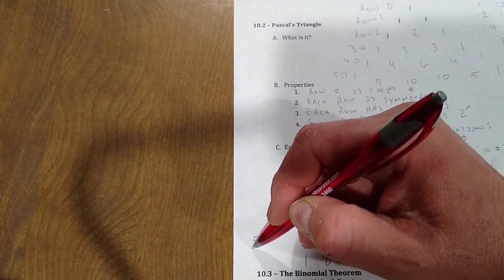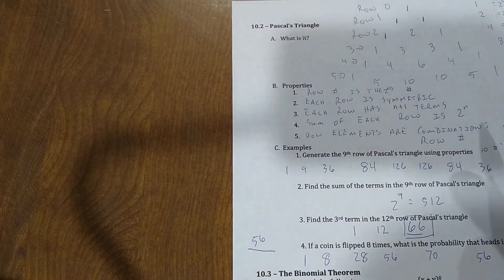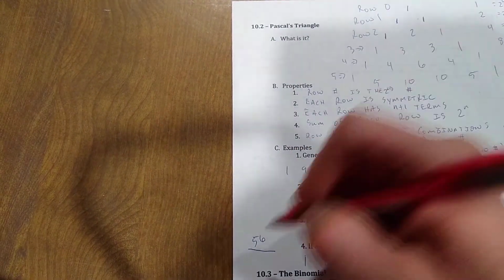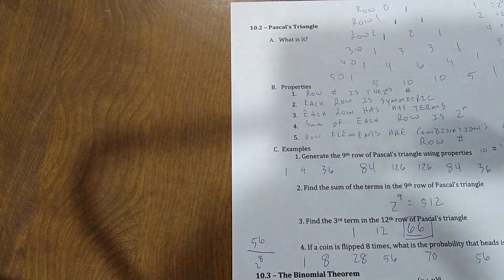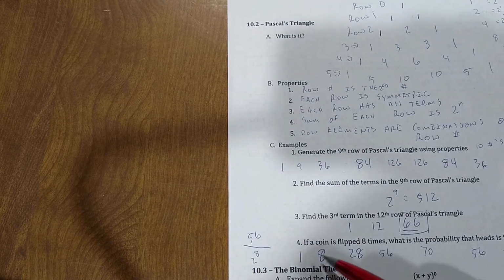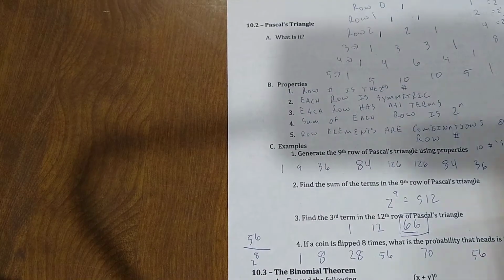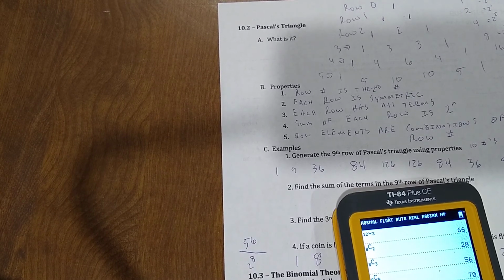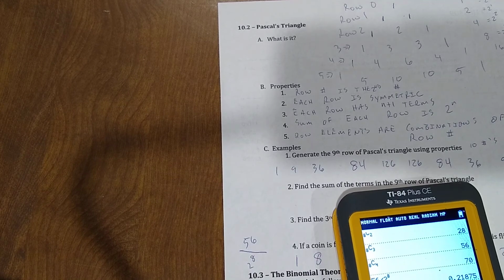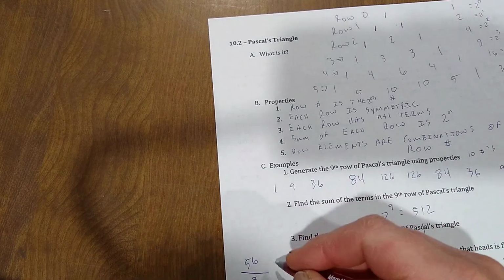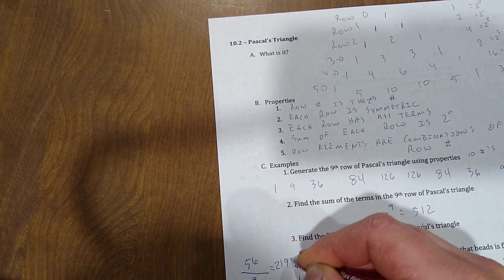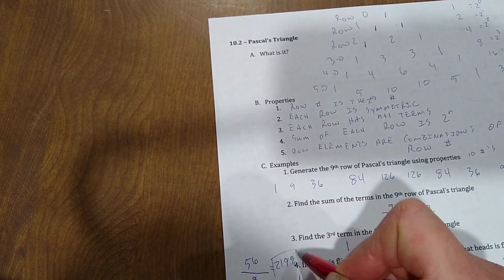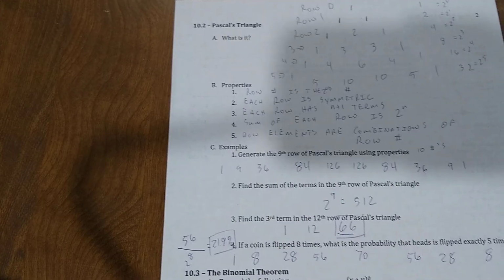And then now the denominator is the total number of ways that you can do anything. That would be 2 to the 8th. So 2 to the 8th, or you could just add up all these. So we're going to go 56 divided by 2 to the 8th. And you'll have a 21.9% chance. So Pascal's triangle can help you out with probability as well.